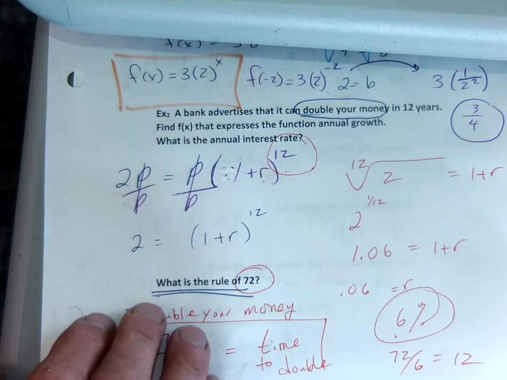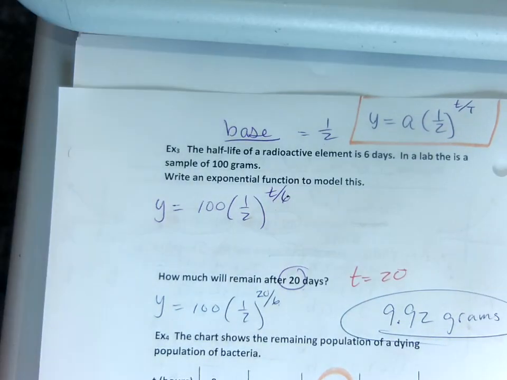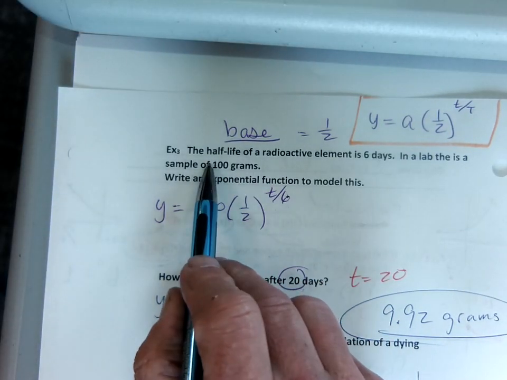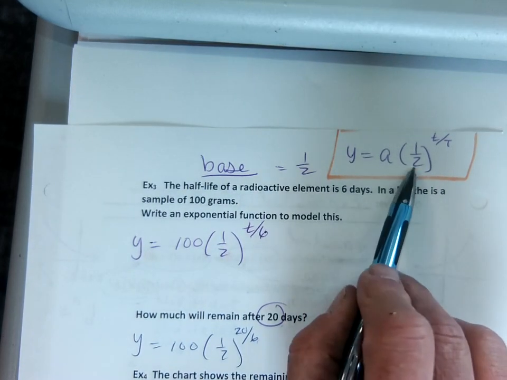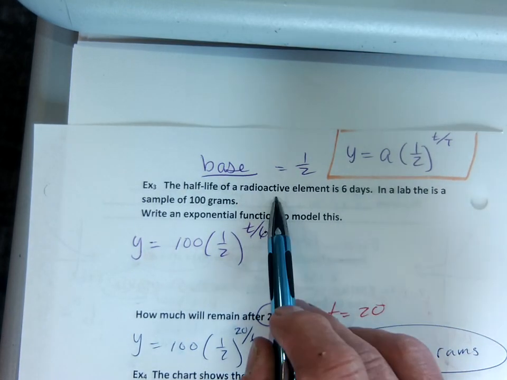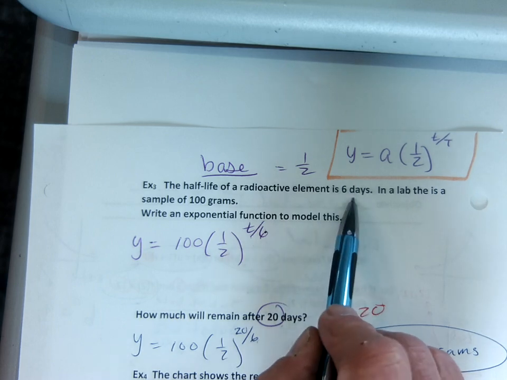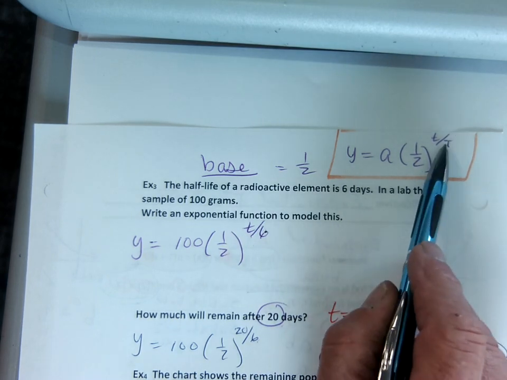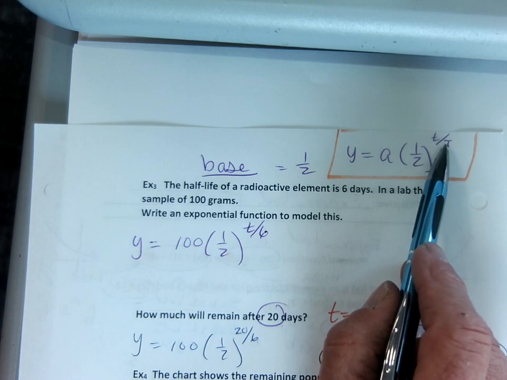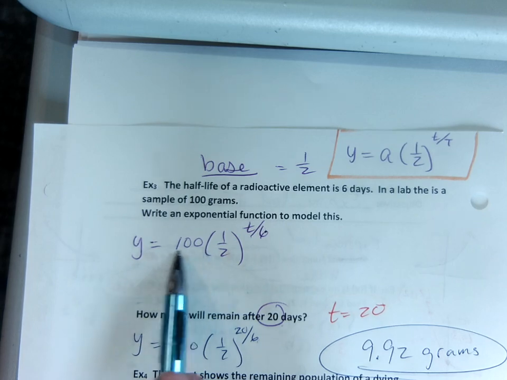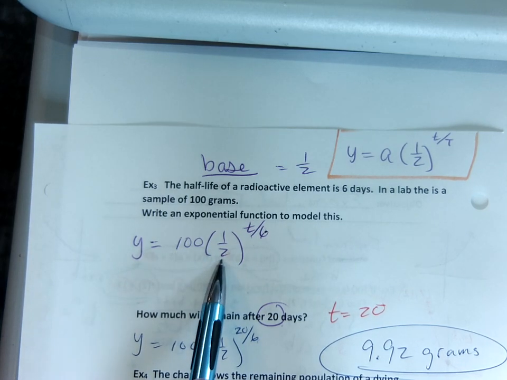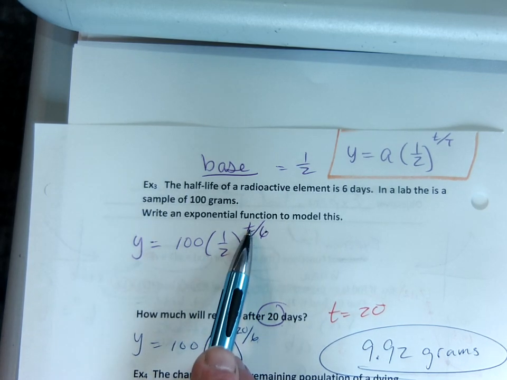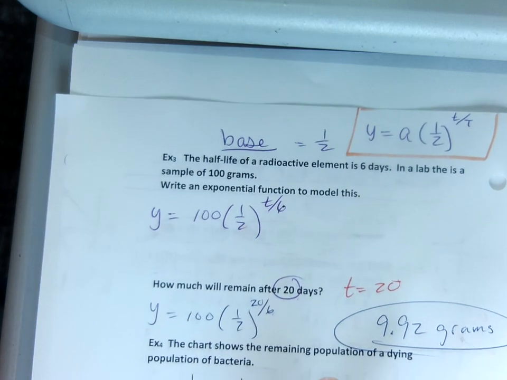Okay. On the back side, okay, half-life. If it's half-life, that means my rate, or my base, is 1/2, and it has a half-life of 6 days. It's a cycle of time, okay? I call that big T a cycle of time, okay? So every 6 days, it takes half. So I put a half here, okay, or 6 here. So my equation was, I start with 100, half-life, t is total time, and 6, which is my cycle of time, okay?